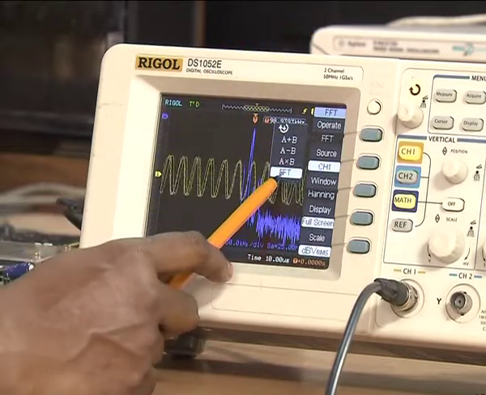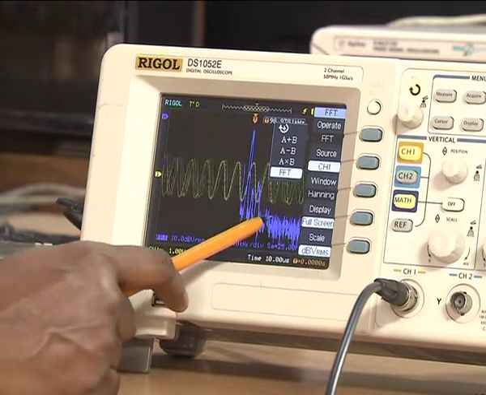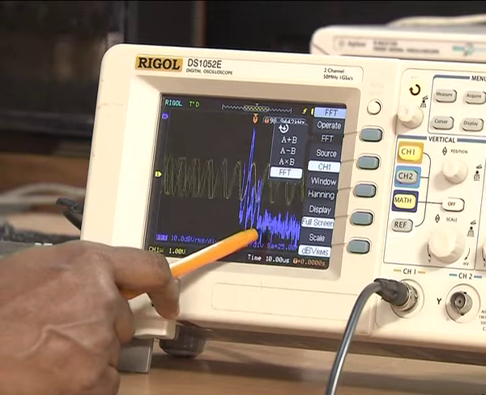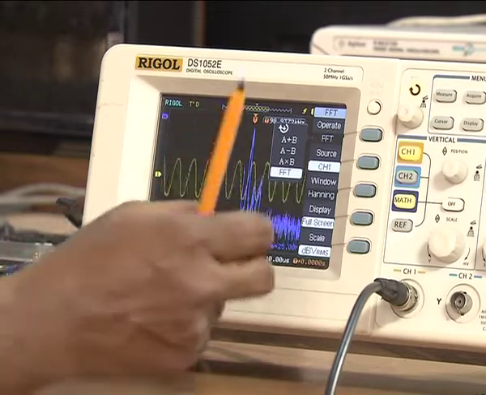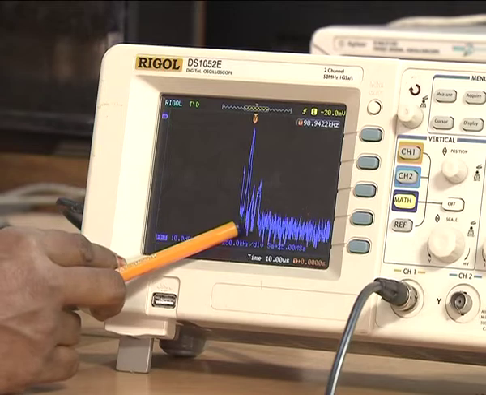here you can see the FFT operation. Once it has been selected, this violet color signal is the FFT of the FM modulated waveform. To see the FM modulated waveform, we can just focus on the FM modulated signal.